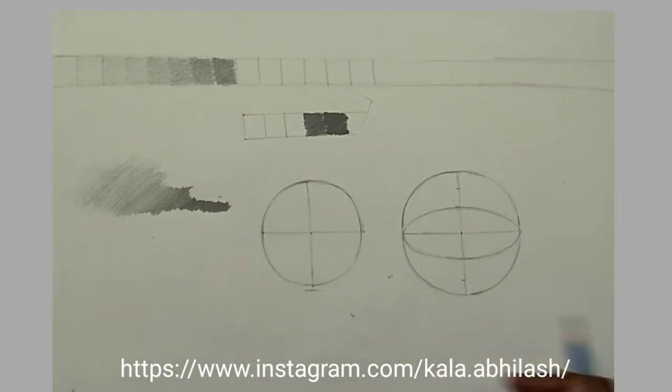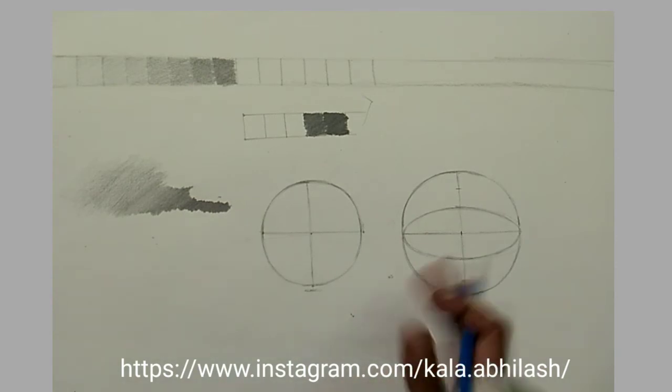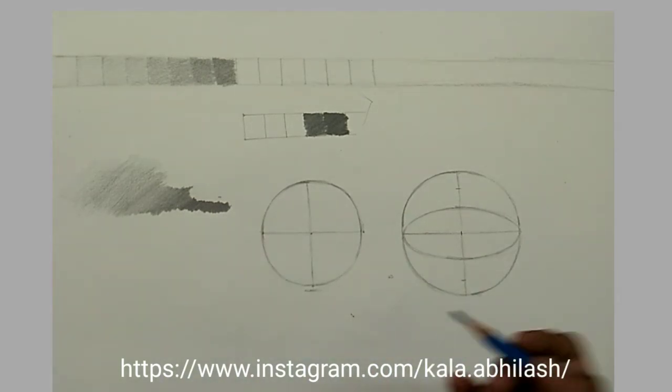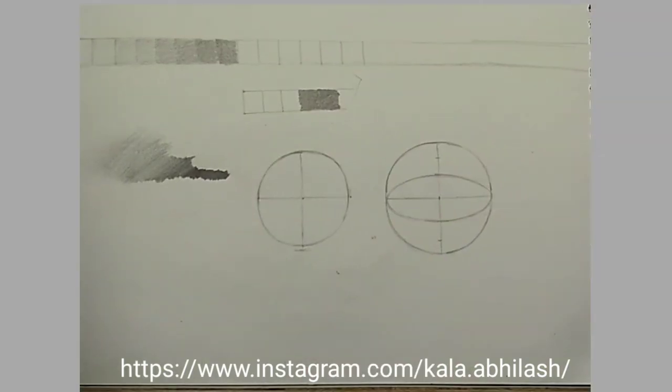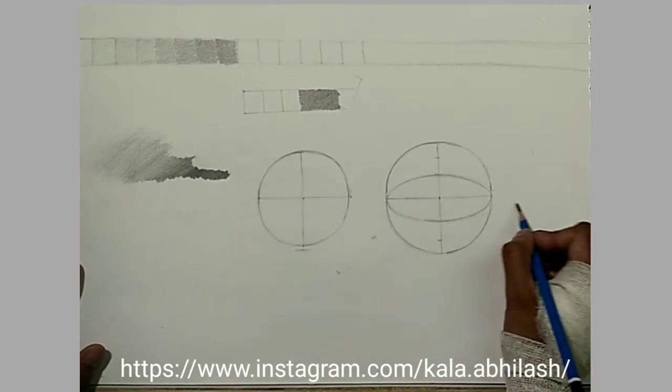Let's do some more shapes. Let's do some 3D shapes like cylinder and cone. So let's draw some more 3D shapes. Let's do a cylinder.